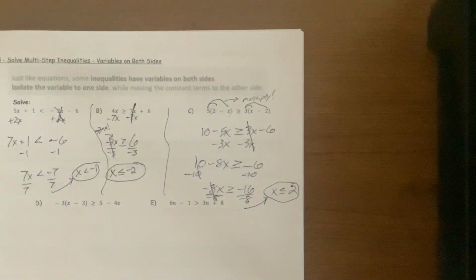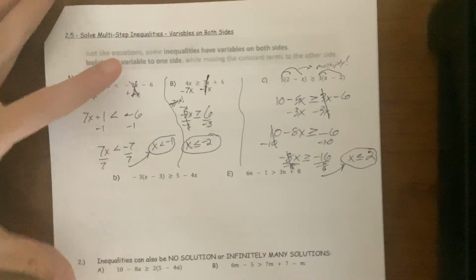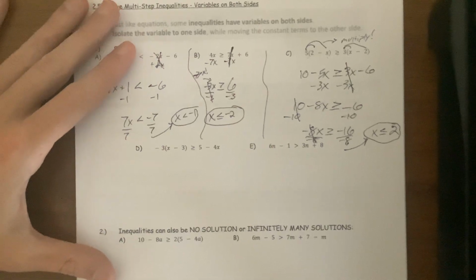A lot going on with part C. So that's a big one to talk about just because not only do we have distributive property on the left side, but also on that right side. So now one more quick one that I do want to talk about is part D.